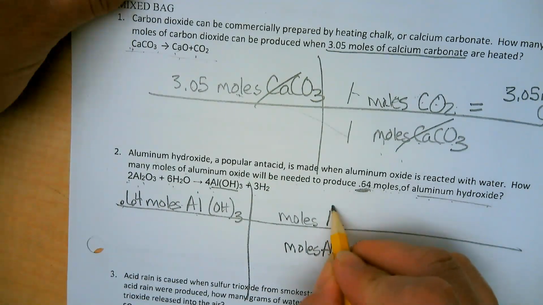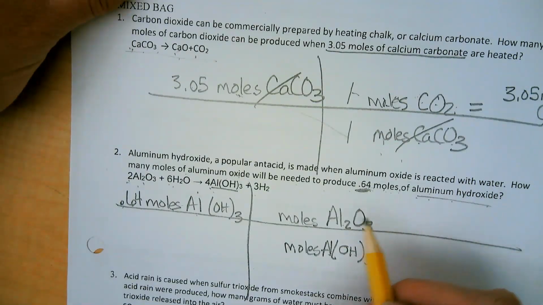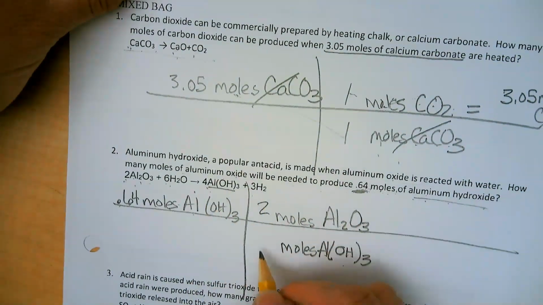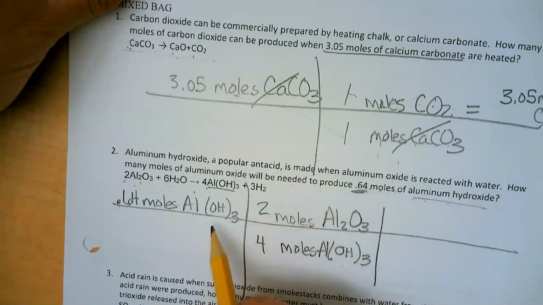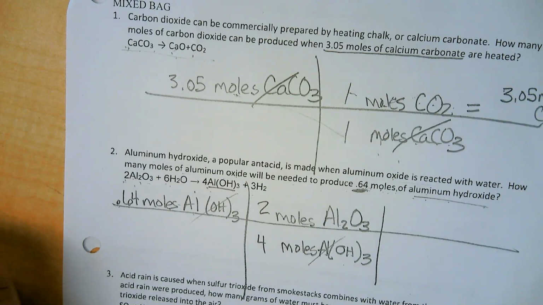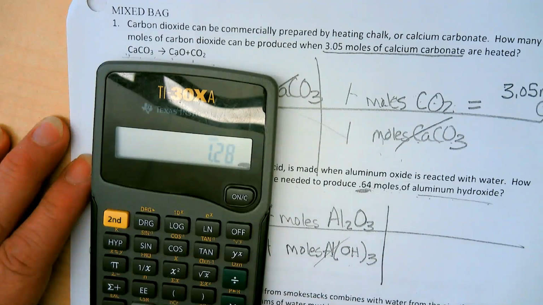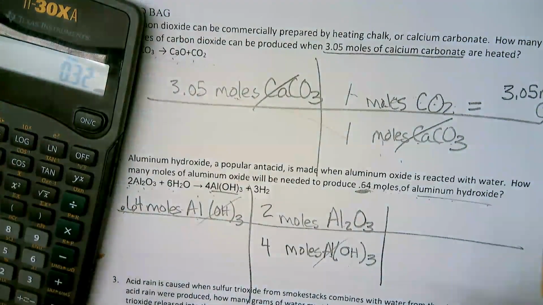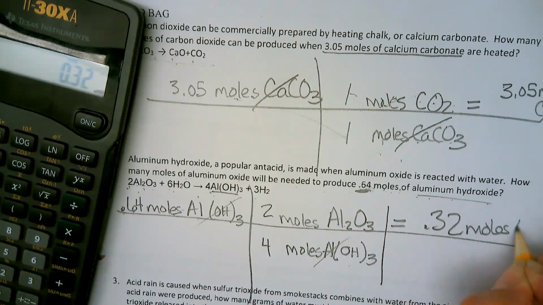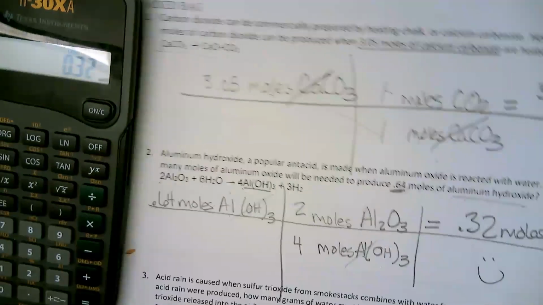That's aluminum oxide. All right. So 2 moles of aluminum oxide, 4 moles of that. Cancel that out. And 0.64 times 2 divided by 4. 0.64 times 2 divided by 4 gives us 0.32 moles Al2O3. Yay!